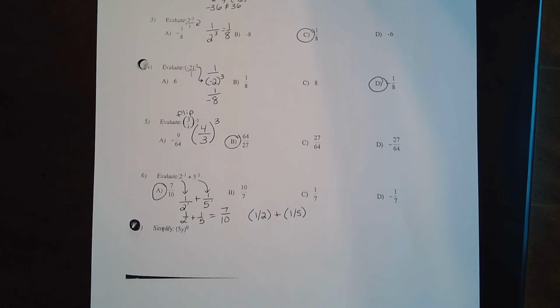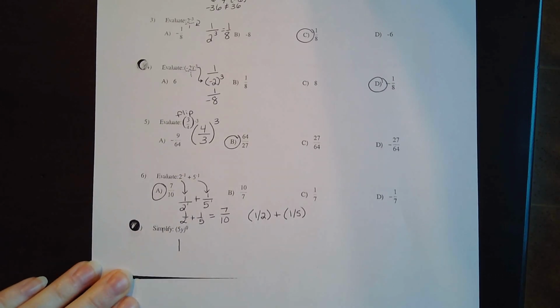Number 7 is a quick one if you recognize the fact that both the 5 and the y are raised to the 0 power, and anything raised to the 0 power is 1. You cannot put a variable into your calculator. So this one you could not do in your calculator. You'd have to remember that anything, whether it's a number or a variable, if it's raised to the 0 power, it is 1.